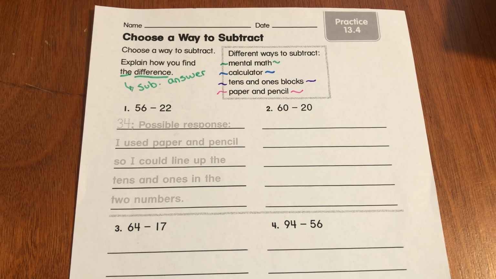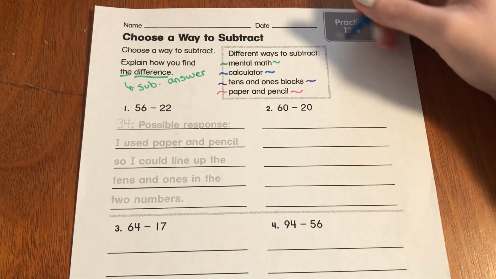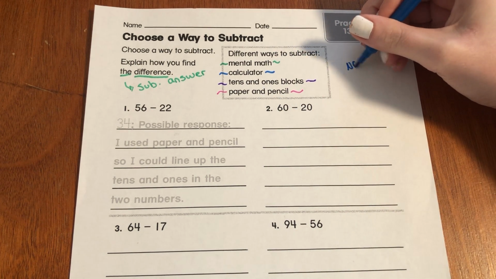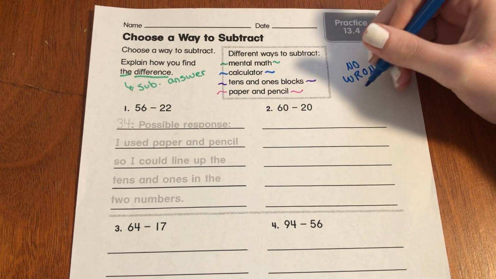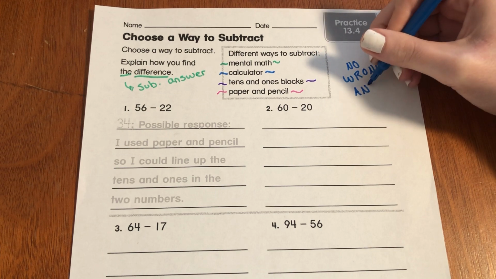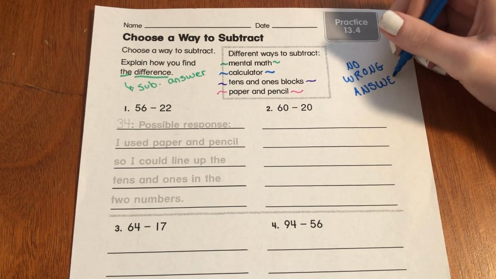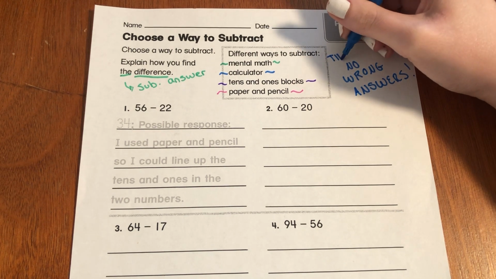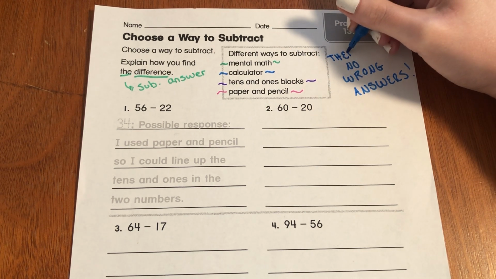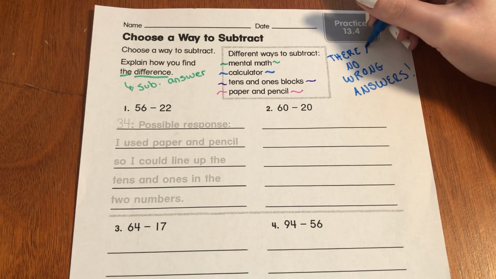So again, my favorite thing about choosing ways to do math, to either add or subtract, there are no wrong answers. I think that's really, really special for math because a lot of the times there are wrong answers.